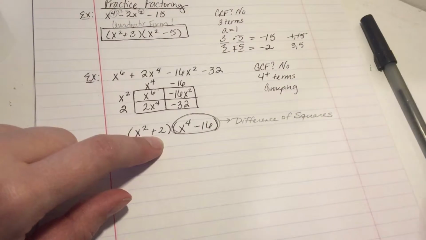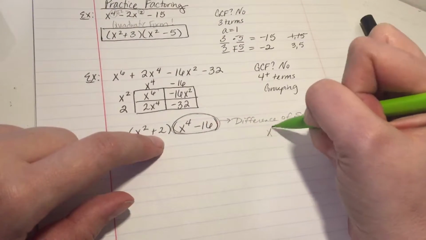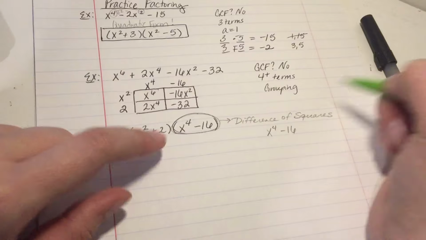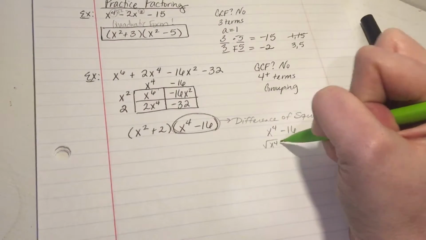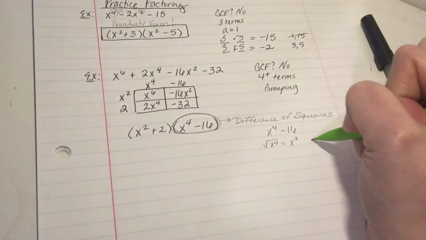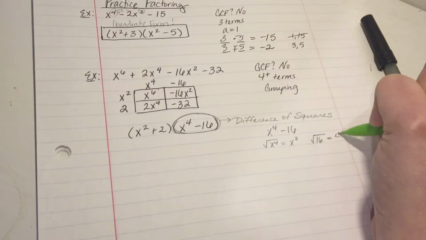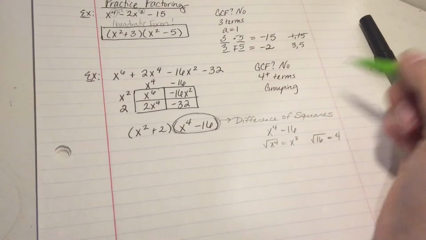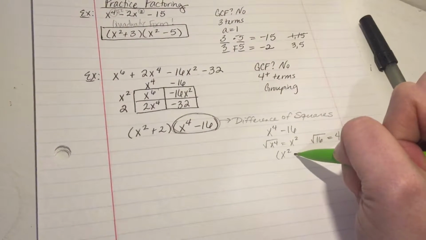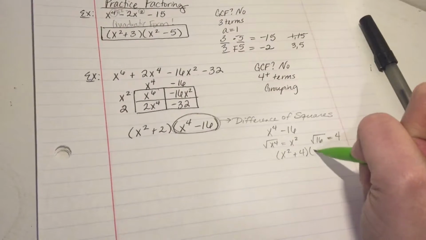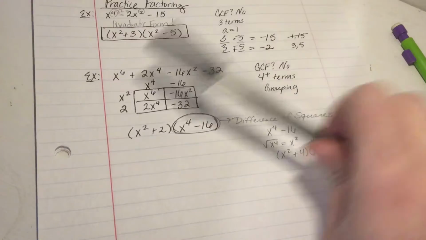Okay, so let's do that. X to the 4th minus 16. So remember, you take the square root of x to the 4th, and we get x squared. And you take the square root of 16, not the negative, just the 16, and you get a 4. So then they factor into x squared plus 4, x squared minus 4. So now I'm going to write that over here.